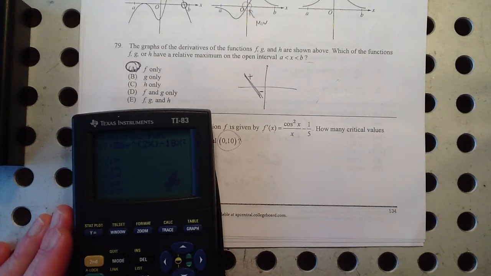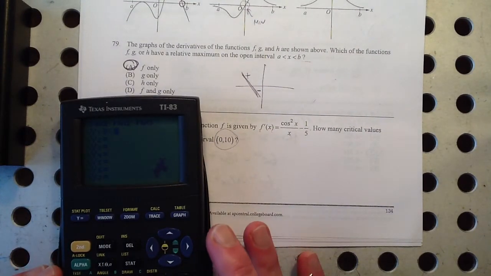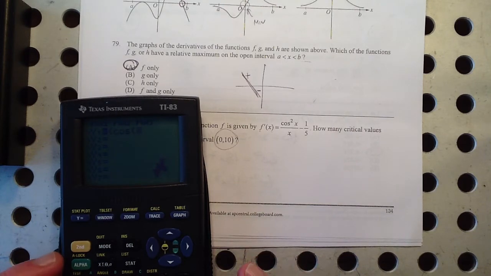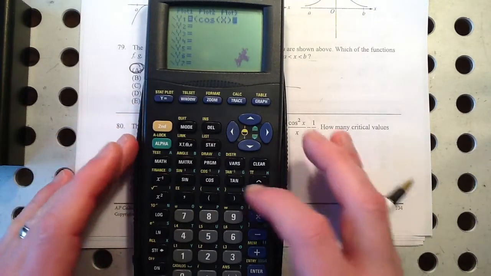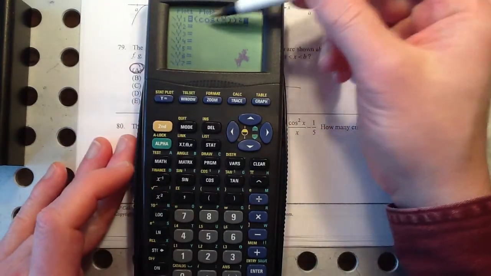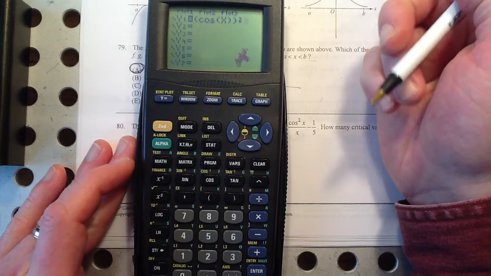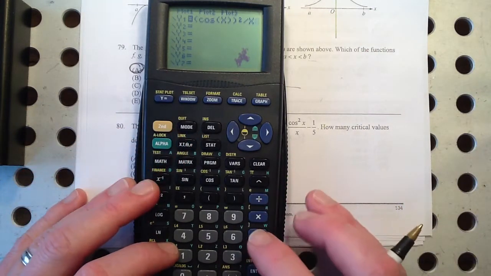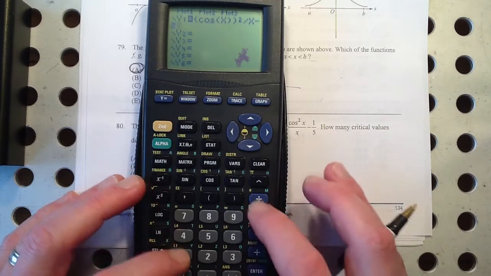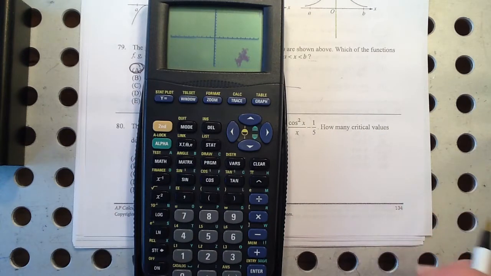So let's take a look and graph it. So I have, let's see, the cosine of x. Notice how you have to enter this: if you want to do cosine squared, you've got to put that in parentheses like that. Divided by x minus 1/5. And we'll graph and see how many zeros that has.